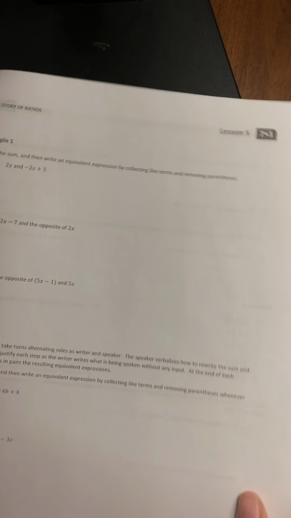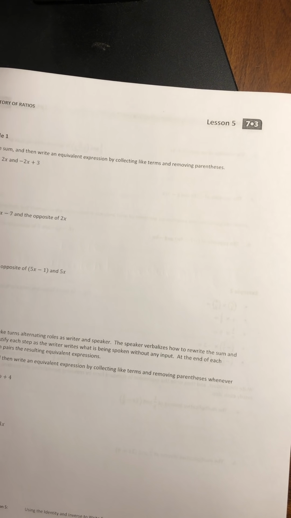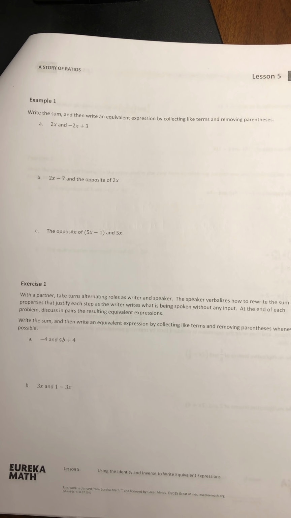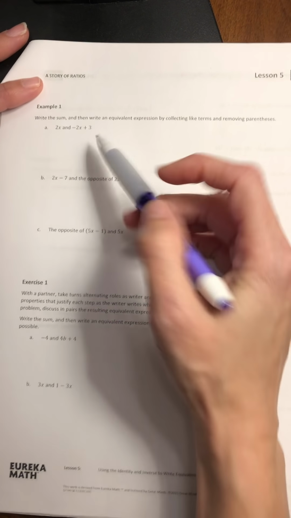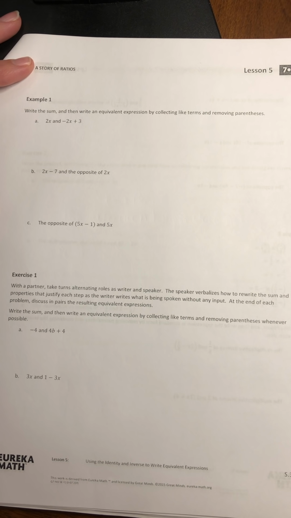Okay, let's turn the page over. It says example 1. So just keep in mind that what we just discussed, understanding opposites, additive inverse, the identity property of 0, the additive identity property of 0, meaning that we can add 0 and it's not going to change the value of the number. Those things can help you understand, it can help you evaluate expressions later on. So let's go to example 1.